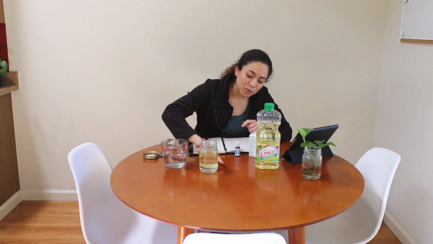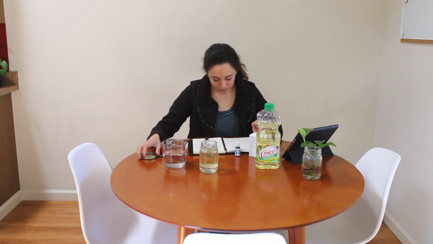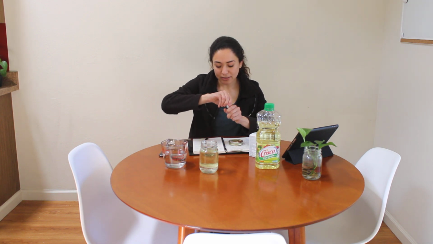Oh, also a fun fact. We see that the water is at the bottom and the oil at the top. This is because water is heavier than oil. Okay, let's keep going with the experiment.